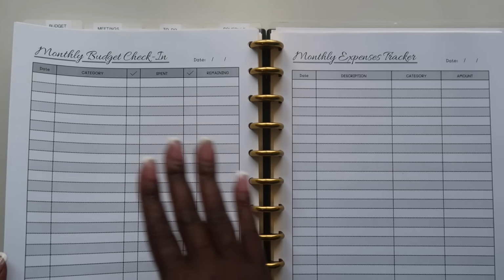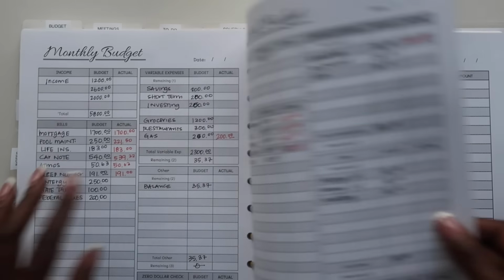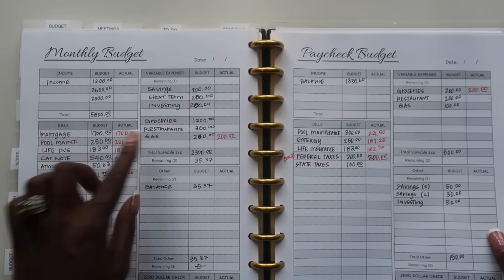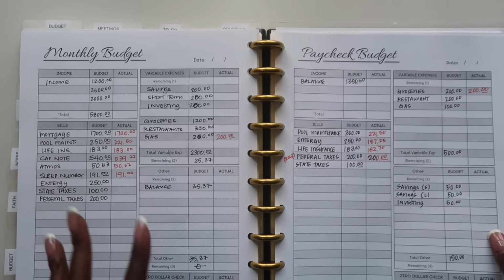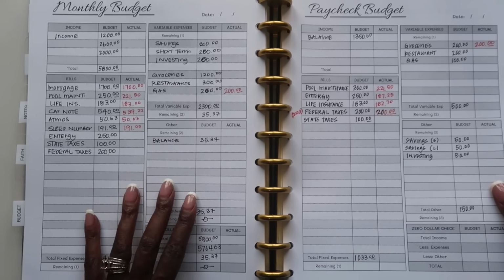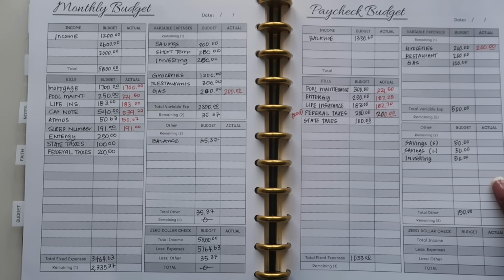After I have finished filling this one out for the month at the end of the 4th week, I will move it over to my monthly budget check-in, and then I will fill out my actual section here so that I can close out my budget and see exactly how I did. I will put it under the actual category, and this will tell me if I'm under budget, if I went over budget, or if we are right on target.